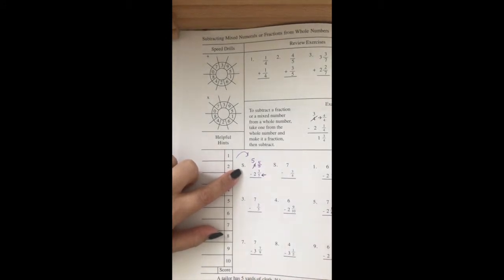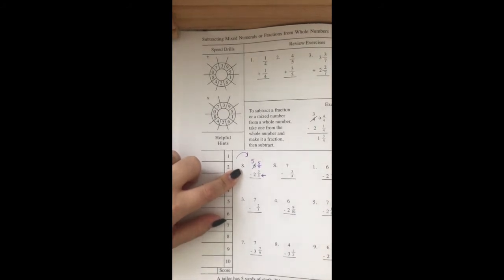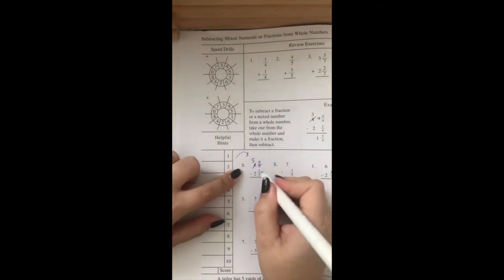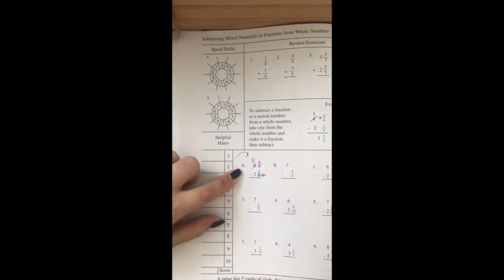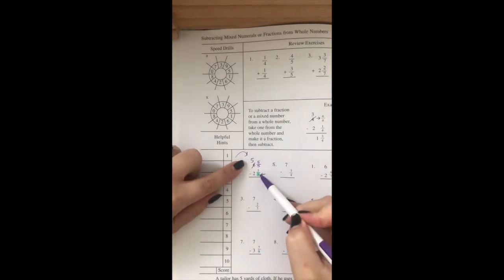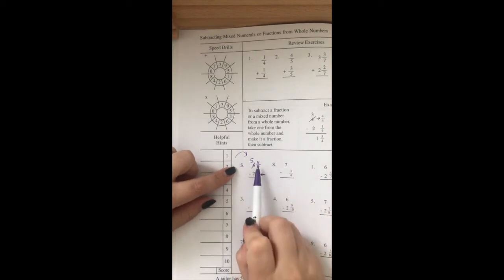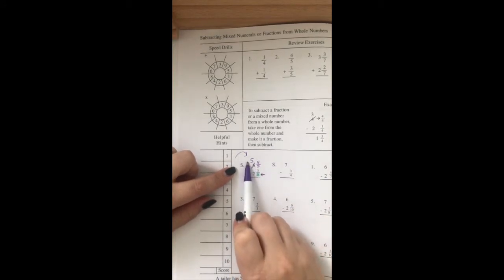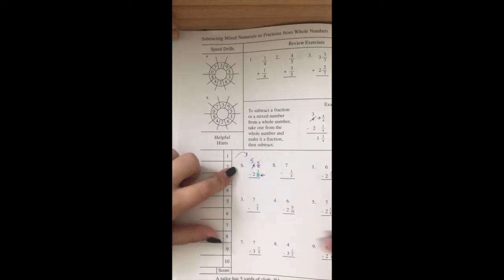So take a peek at the denominator in your fraction every time you solve one of these problems. In this case, we had 5. So all we did was take 1 from the 6 and make a fraction next to it using this denominator. So in this case, we had, instead of 6, 5 and 5/5. Now we can start subtracting.